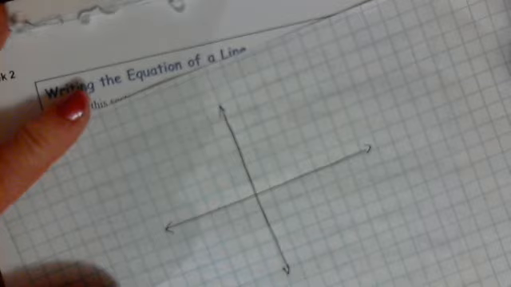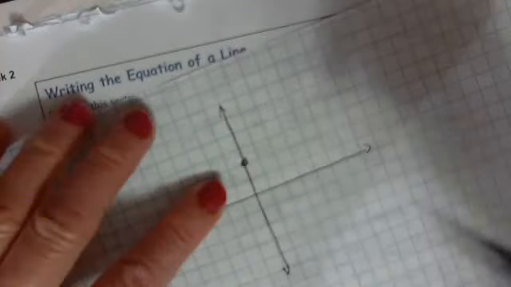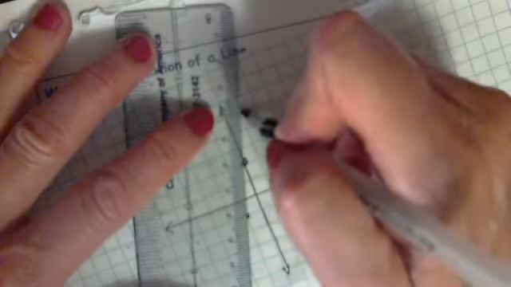So I'm going to give you a little background information first. You can choose to take notes or not take notes. It's up to you. So, as I mentioned, we're going to be giving you a slope and a y-intercept, and you have to write the equation. So what if that slope and y-intercept were given to you on a graph? Let's say, for instance, you knew that a line went through 2 and had a slope of 3. How would you write the equation for this line?